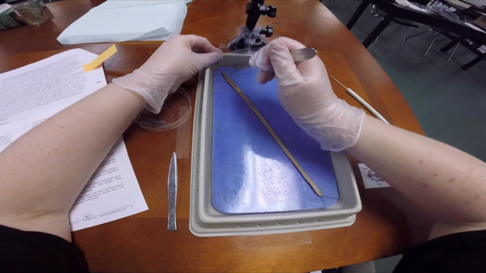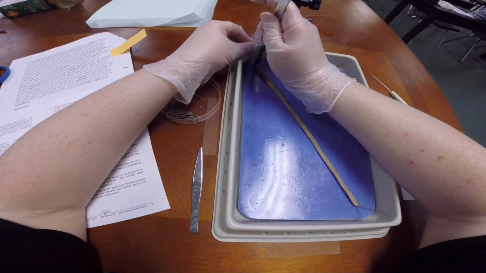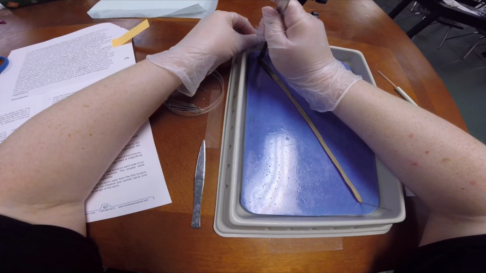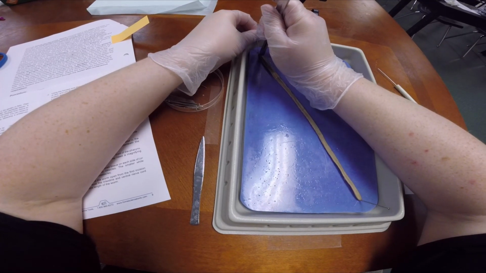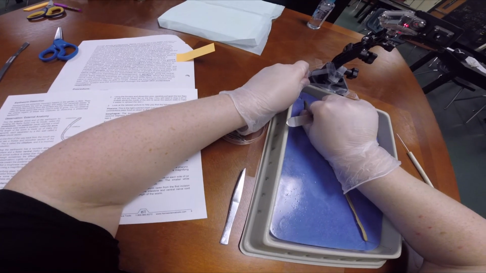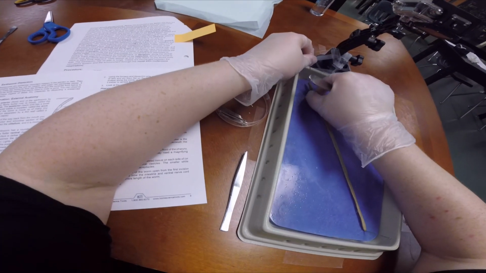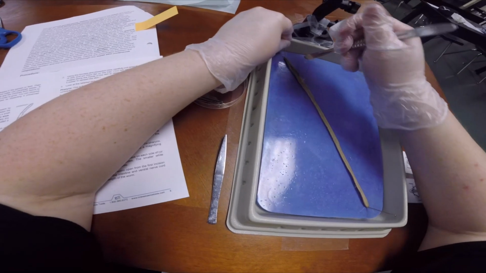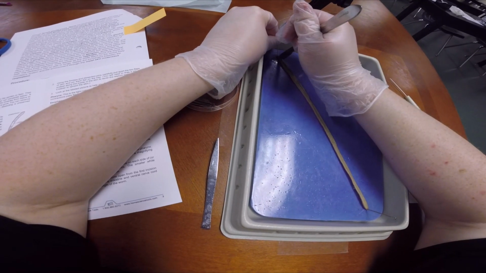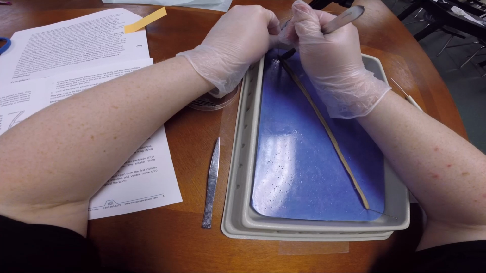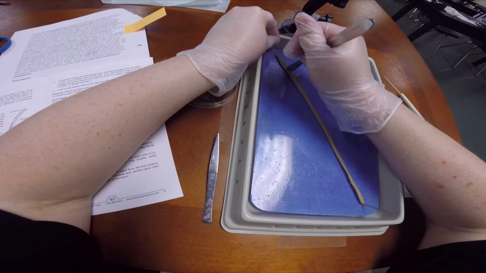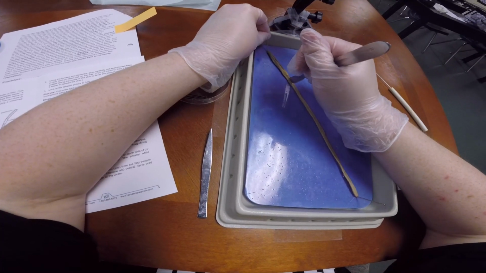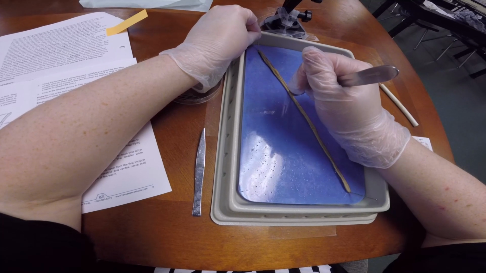Okay, so we're going to take our scalpel and very carefully cut. I repin him here. I didn't do a very good job. Okay, we're going to cut him. Get in there with our scalpel, and you want to make a very gentle cut, as straight as you can.